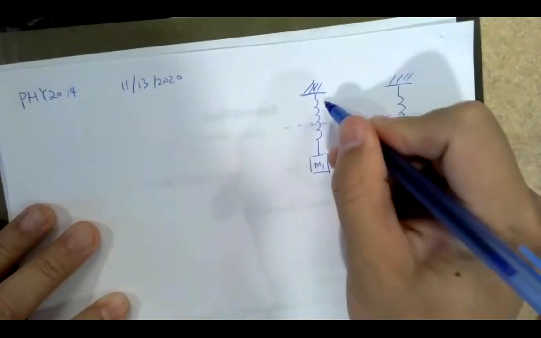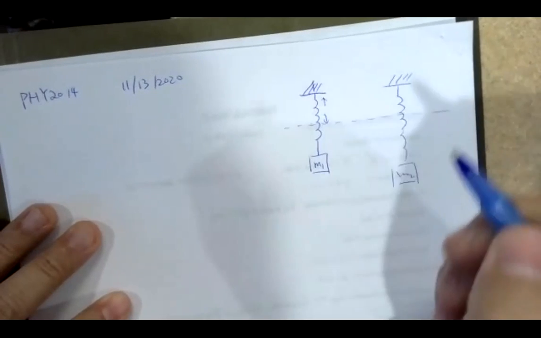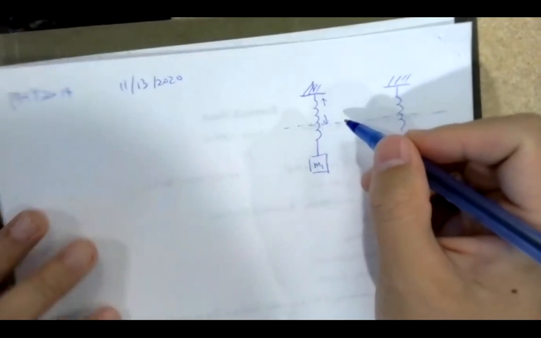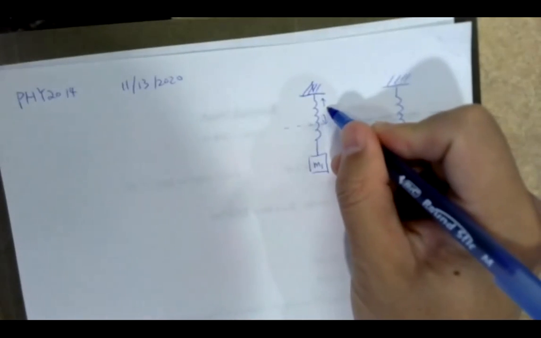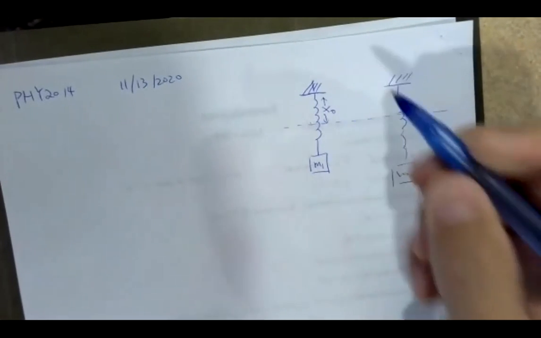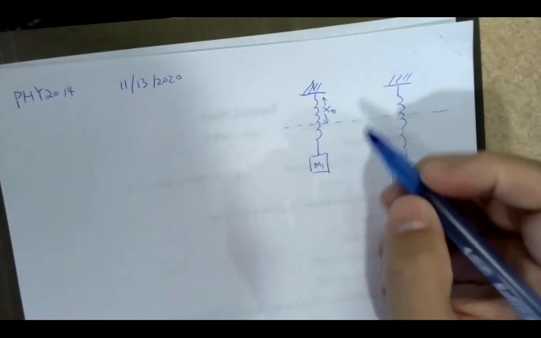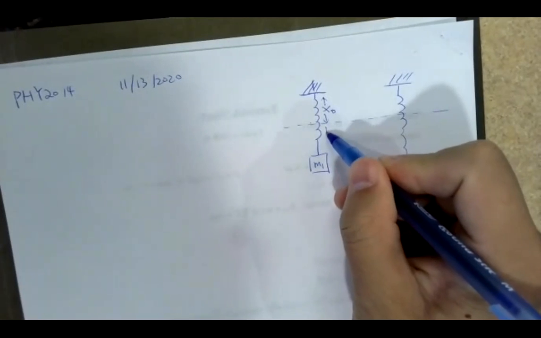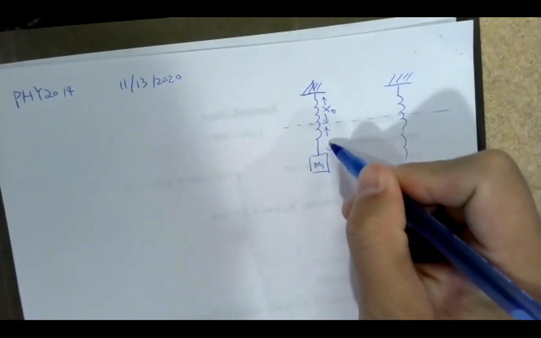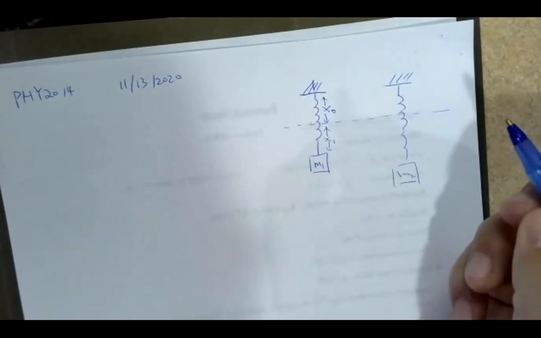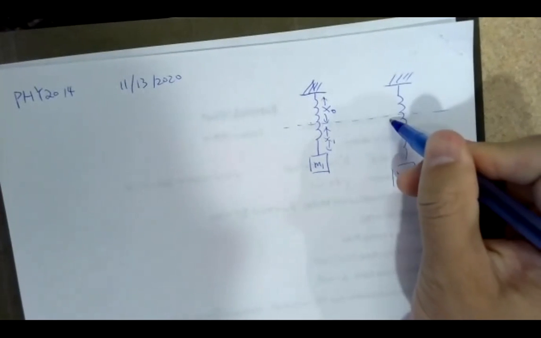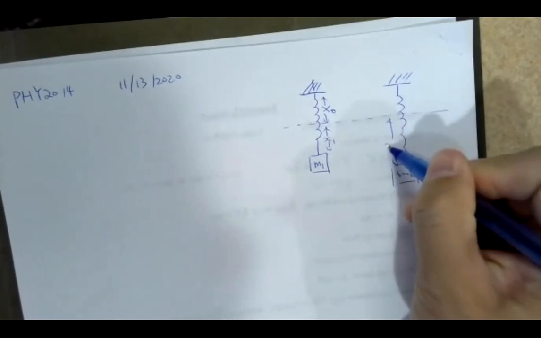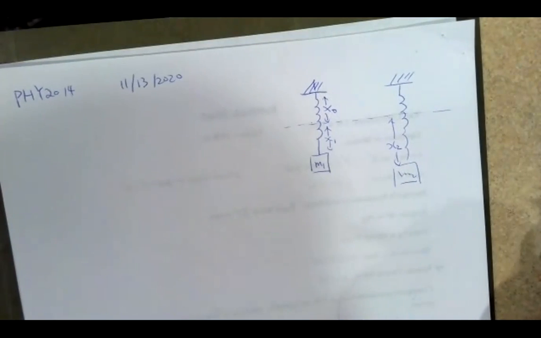This is the original unloaded length, we can call it X0. Then when you attach M1, the stretch is X1. When you attach M2, the stretch is X2.